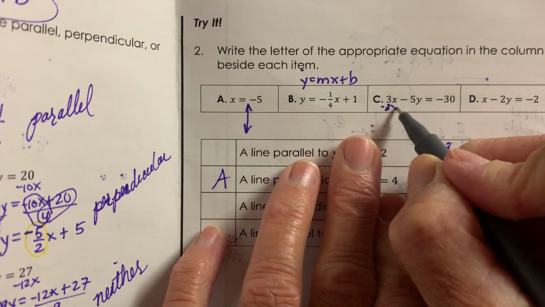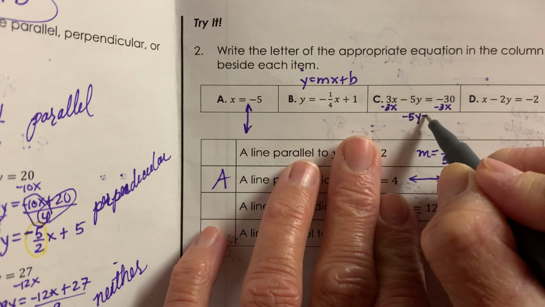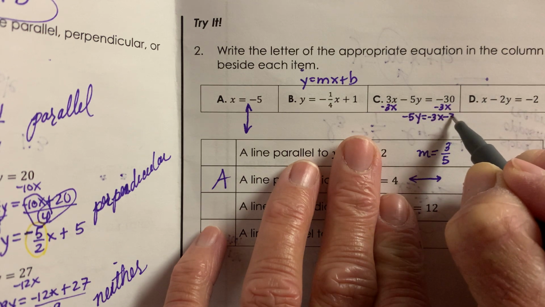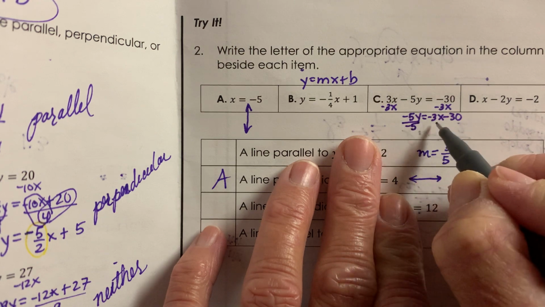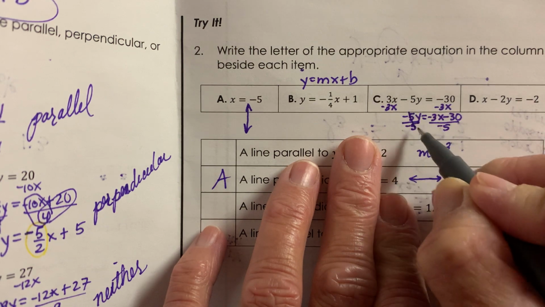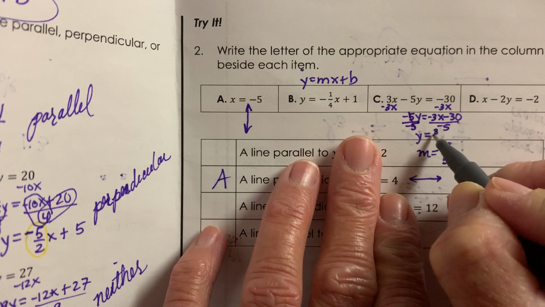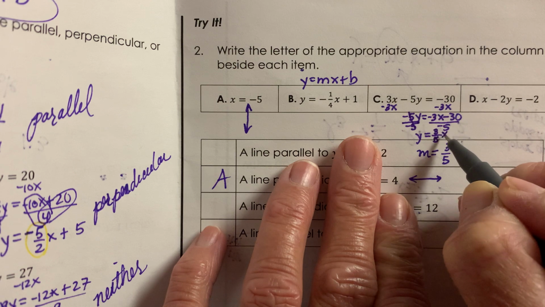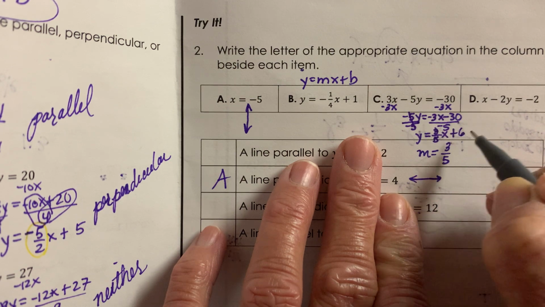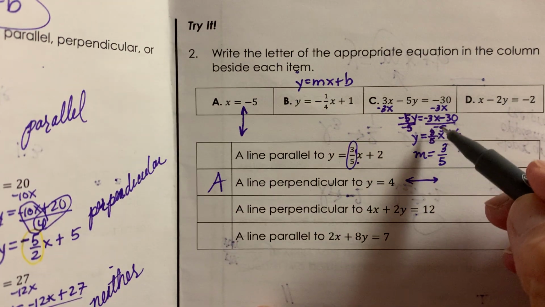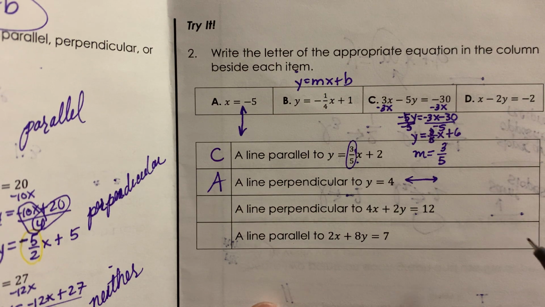So the first thing we would do is move the 3x over. So we have -5y equals -3x minus 30. Everything's negative. So when we divide by the negative, everything will become positive. So we get that y is equal to, the negative divided by the negative is a positive, but I can't really do anything with that except write it as 3/5, and 30 divided by 5 is 6, and it's positive, but we get 3/5. So it's definitely C that's running parallel to that.